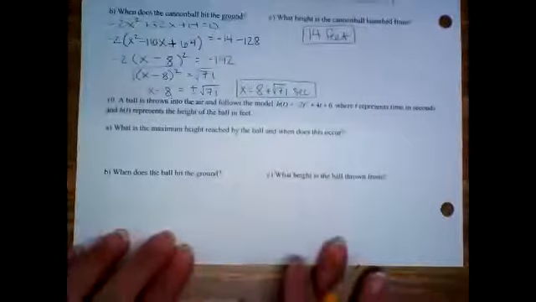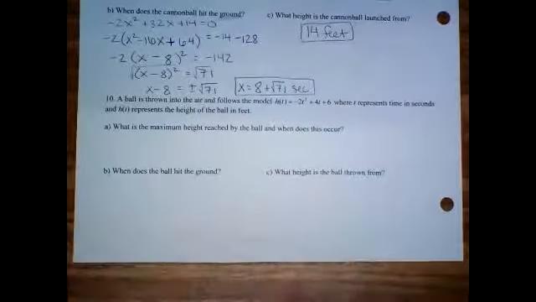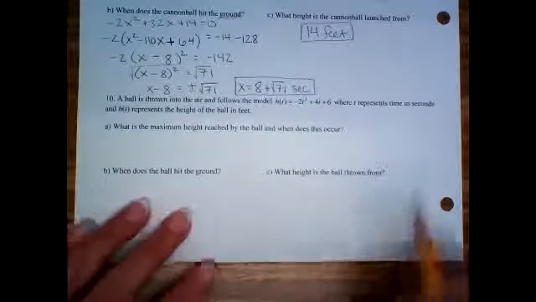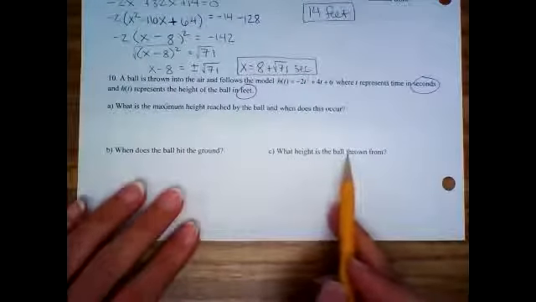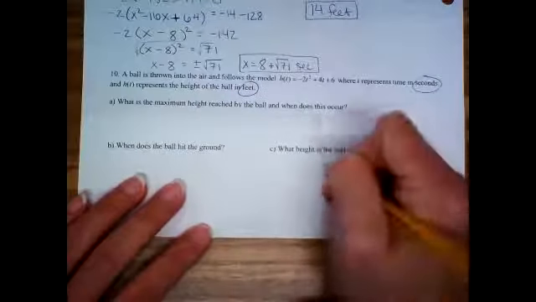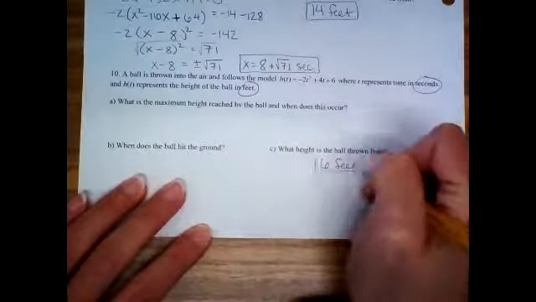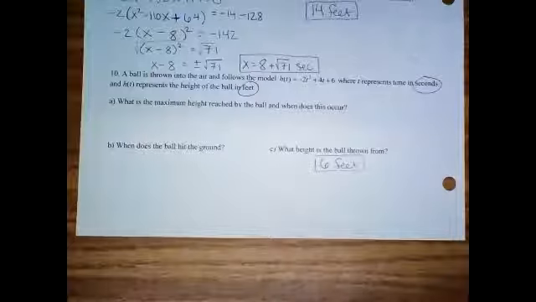Here, we're going to try it again. A ball gets thrown in the air and comes back down. Oh, I did make this one t. T is time in seconds. H of t is height in feet. So we have seconds and we have feet. We'll do letter C first. What height is the ball thrown from? 6 feet. So I guess somebody that's like 6 feet tall threw it.